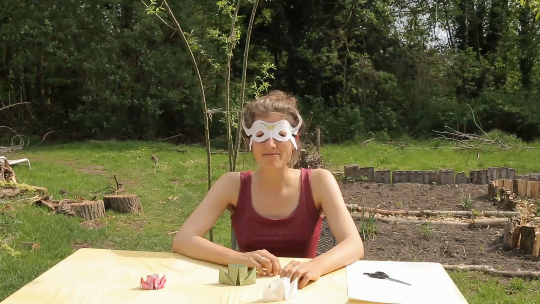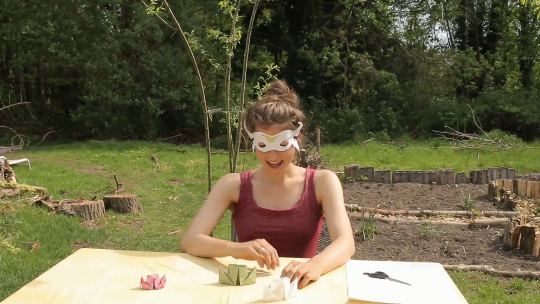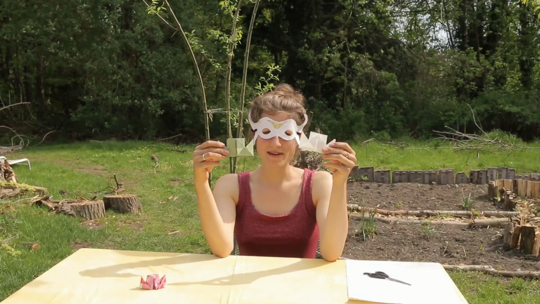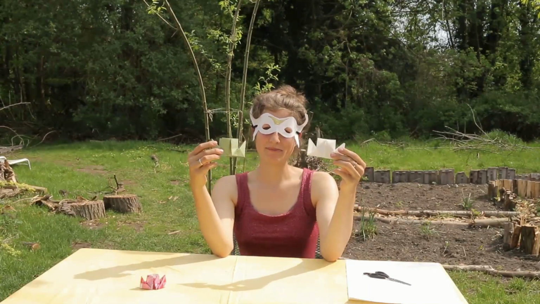Hi there, I'm Poppy, the paper fairy. And today I want to show you how to make this fabulous steamship from paper.